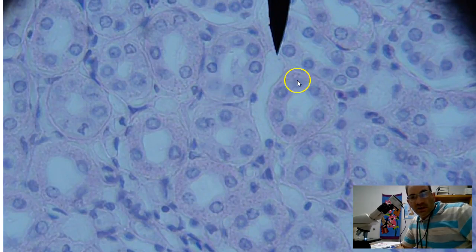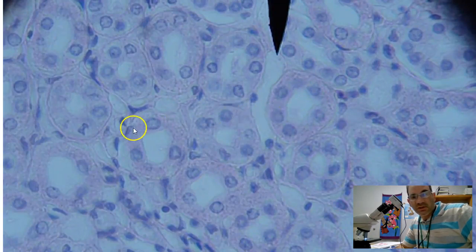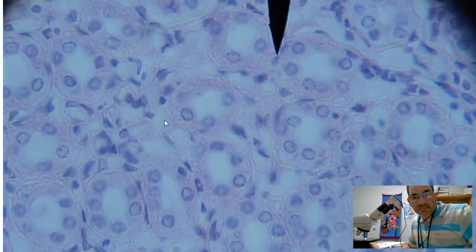On this slide, you can see pretty clearly that we're looking at simple cuboidal, but what you can't see on this slide is the cell membranes. You can clearly see that we've got a ring or a circle of simple cuboidal cells, one cell layer thick, cube-shaped, but you can't really see the cell membrane very well on this slide.